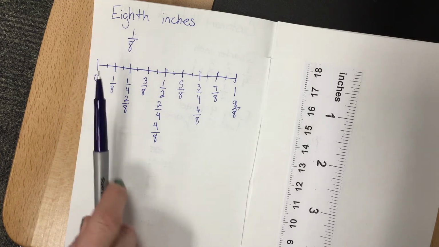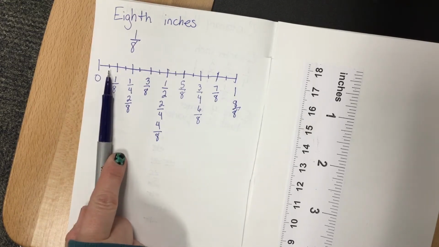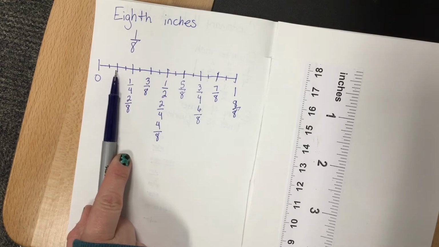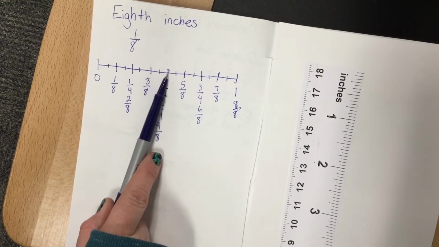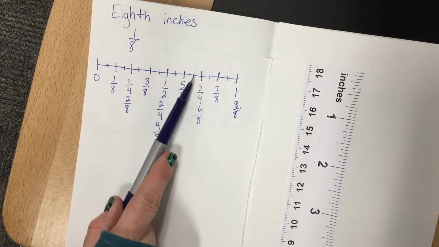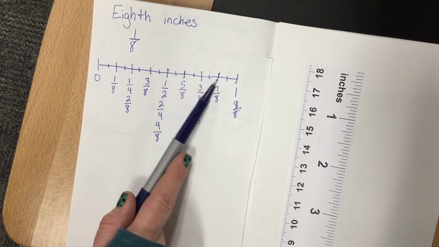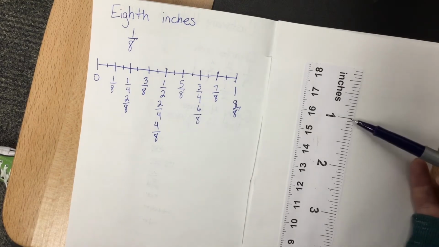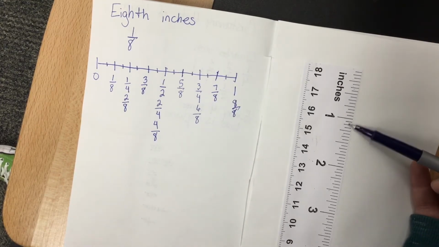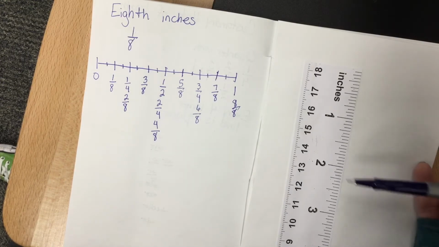If I count now all my little lines in between here, 1, 2, 3, 4, 5, 6, 7, 8, 9, 10, 11, 12, 13, 14, 15, 16. There are 16 little lines. When you look at a tape measure or a ruler, in between your inches, there are 16 little lines.